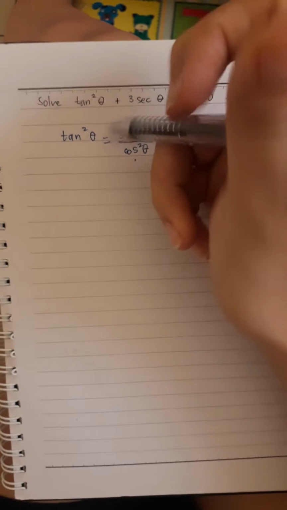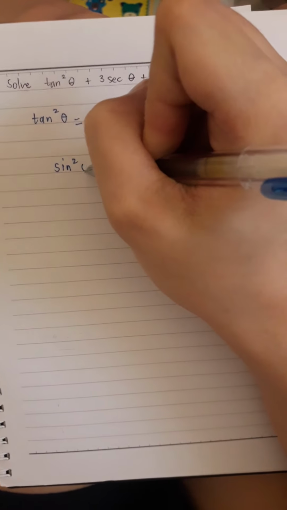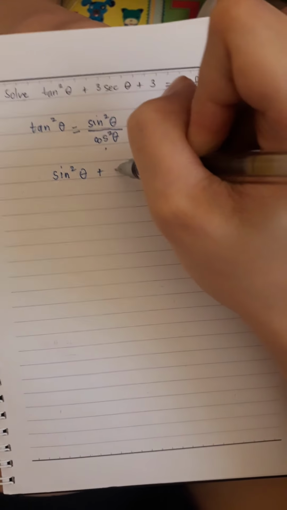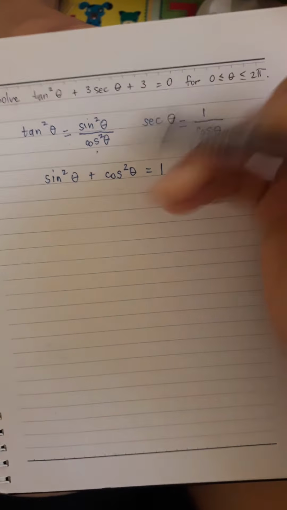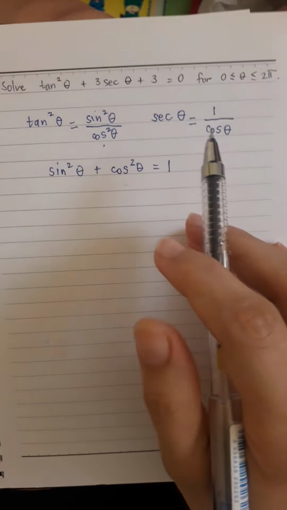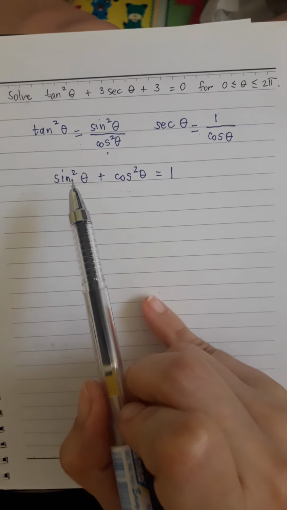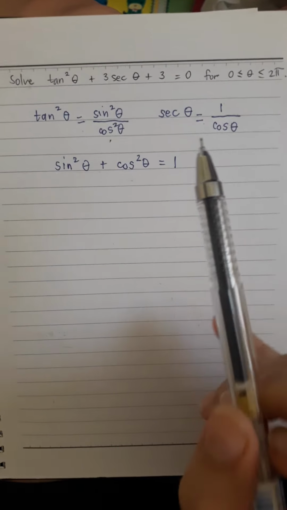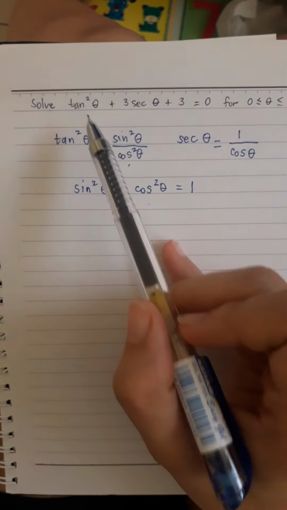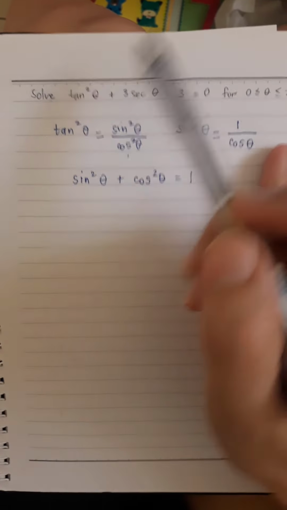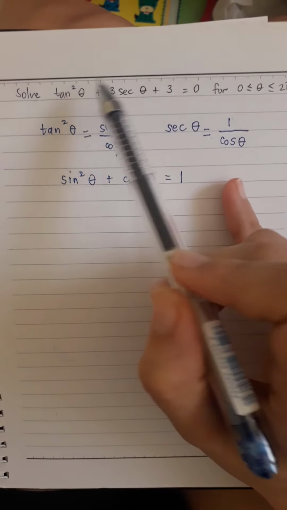This is the identity that we also studied from Pure Maths 1. If you remember, sine squared theta plus cosine squared theta is equal to 1. Now, why did I bring this up? Because there are two new trigonometric identities that will be derived from this, and one of them is what will help us to solve this equation. We can make everything into secant.